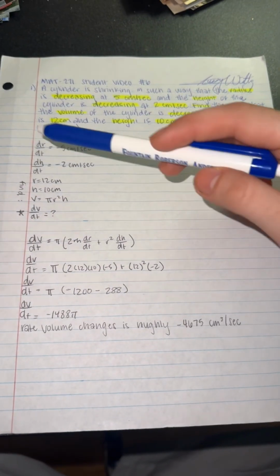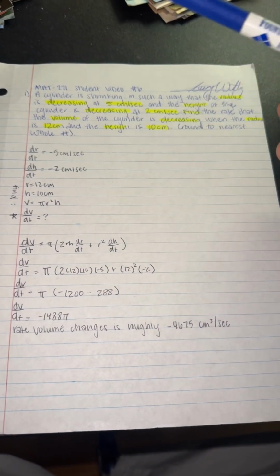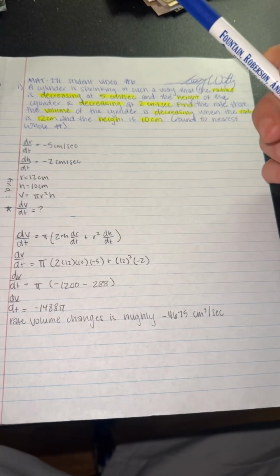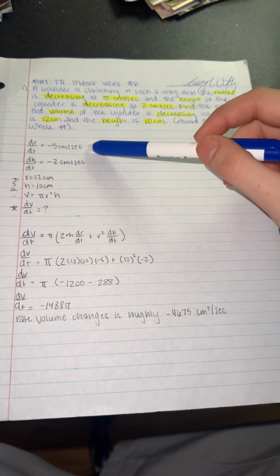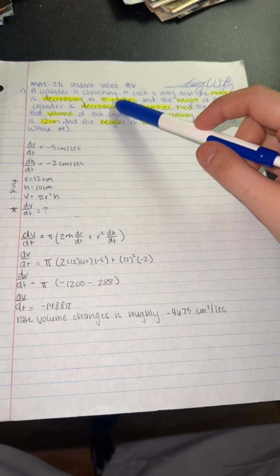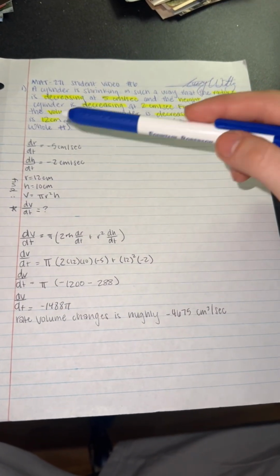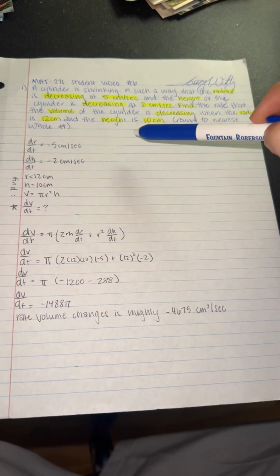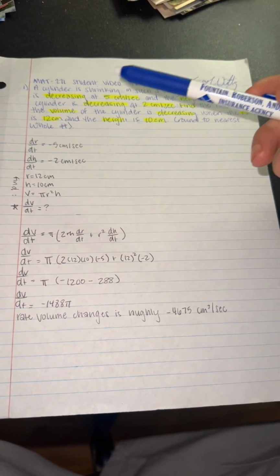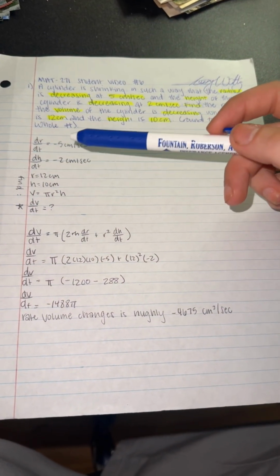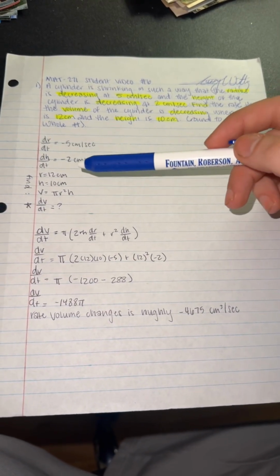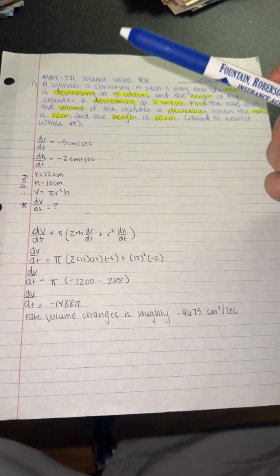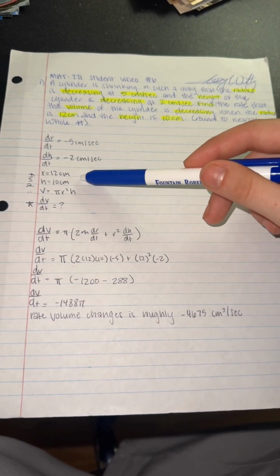So here, dr dt, that's the derivative of r, which is the radius, with respect to time. And that's going to be negative 5 centimeters since it says it's decreasing in the problem. Same thing with h. The height is decreasing at a rate of 2 centimeters. So your dh dt is going to be negative 2 centimeters per second. It tells you that when you're going to find the rate, the radius is 12 centimeters and the height is 10 centimeters.